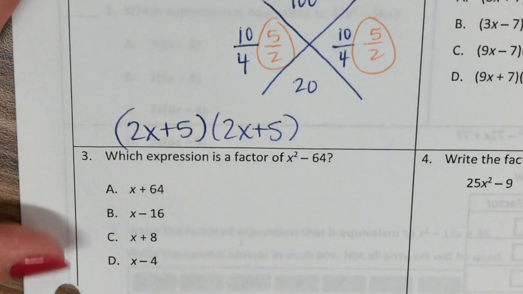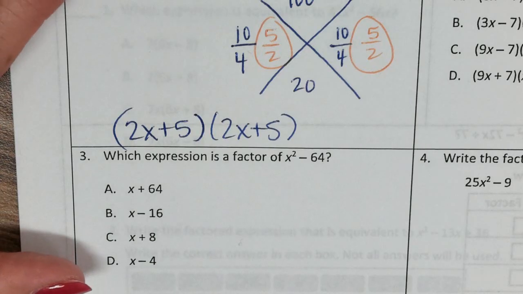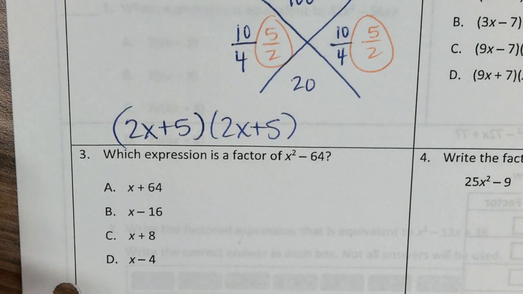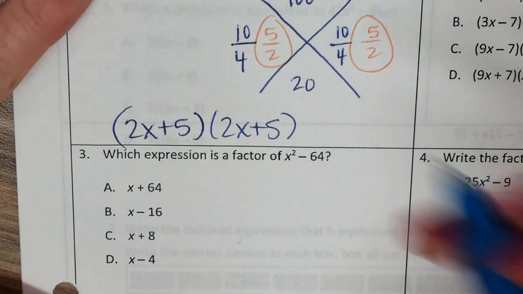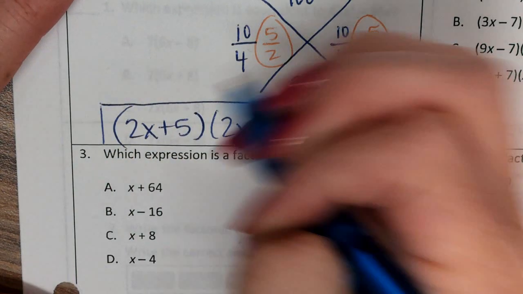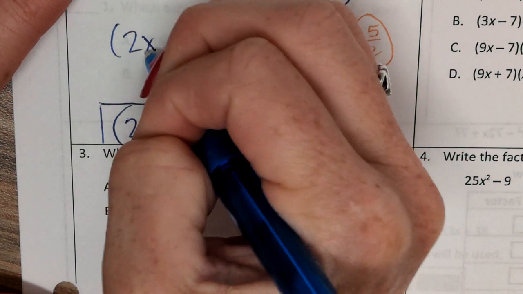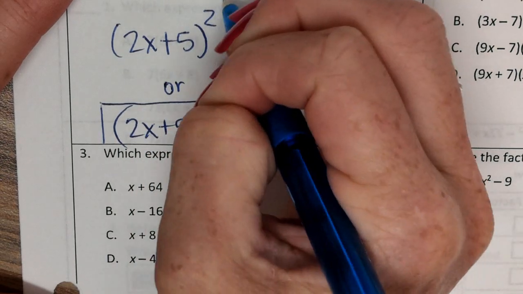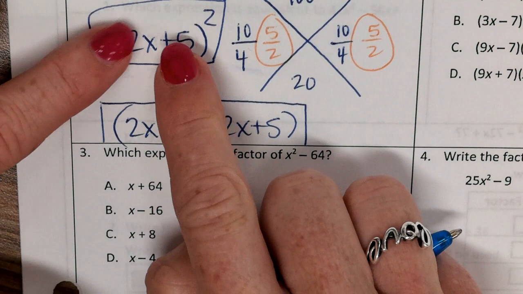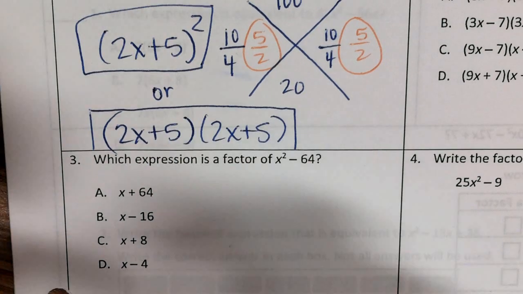Is there another way I can write this expression since they're the exact same thing being multiplied by themselves? 2x plus 5 in parentheses and then squared. So this is the answer, or you could write it 2x plus 5 squared. And that's probably how you'll see it on the EOC.